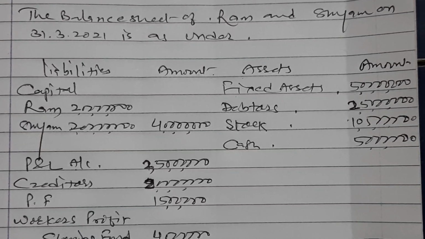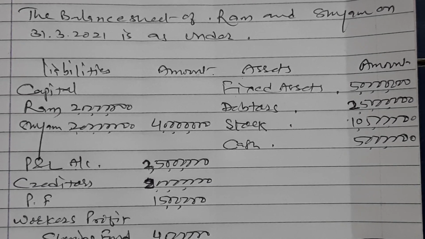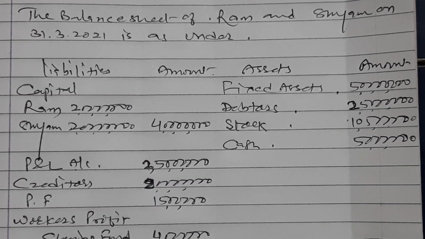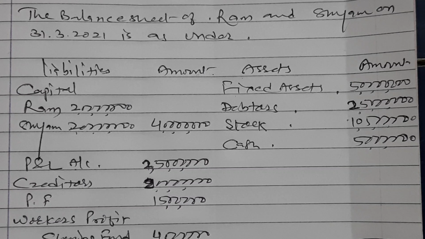Today in this lecture we are going to solve a question of accounts of business purchase in financial accounts for FY BCom. As you can see, the given question is the balance sheet of Ram and Shyam on 31st March 21 is as under.